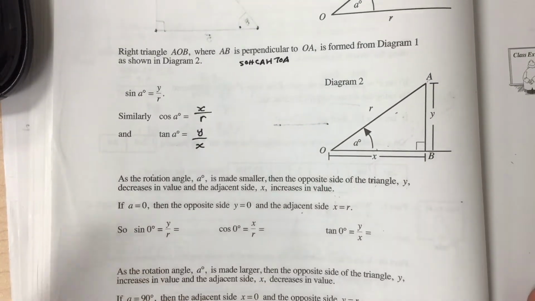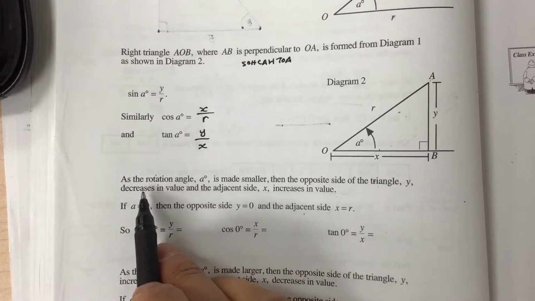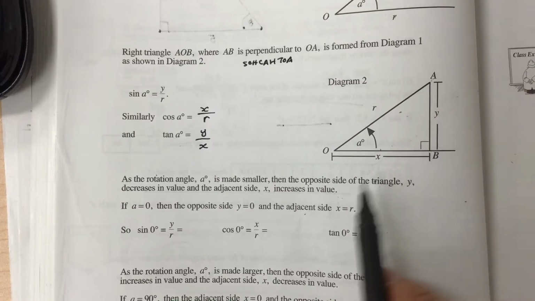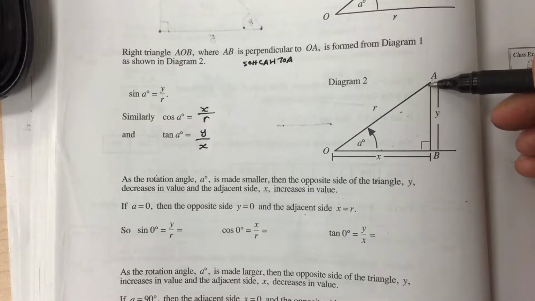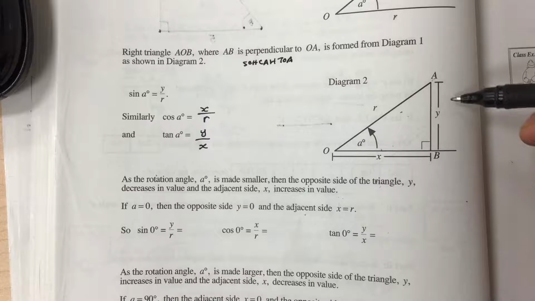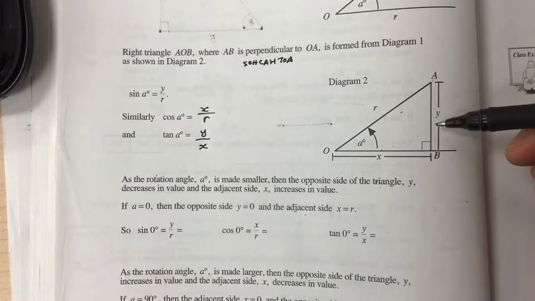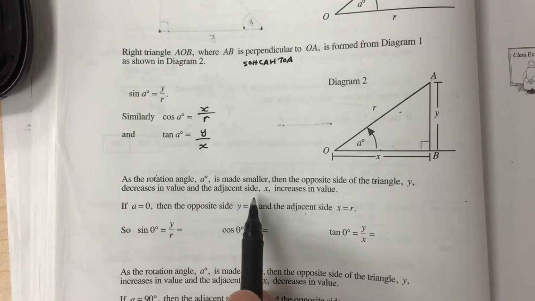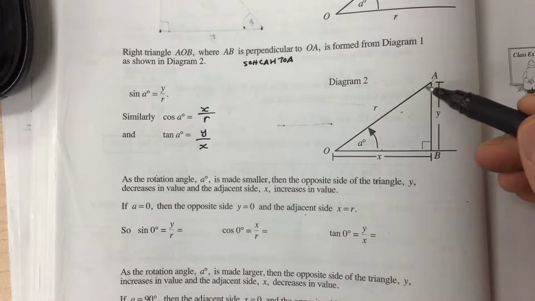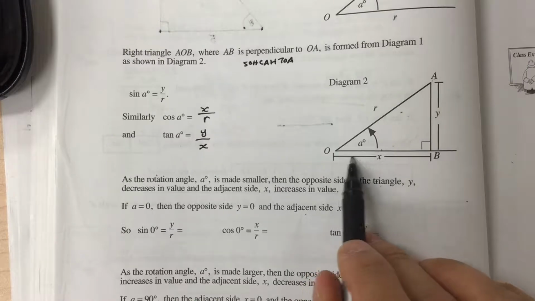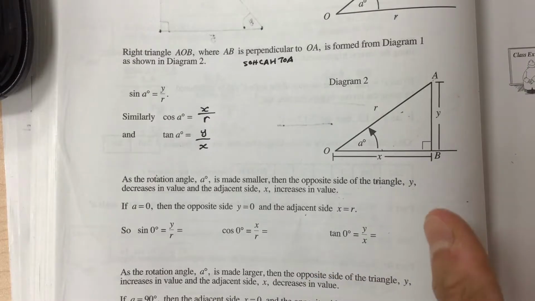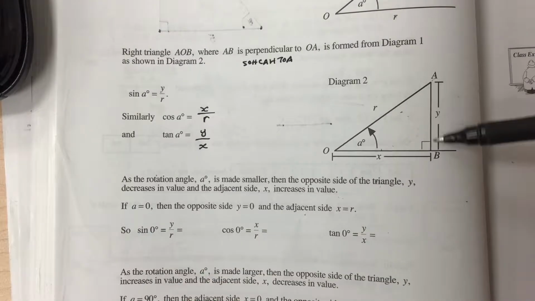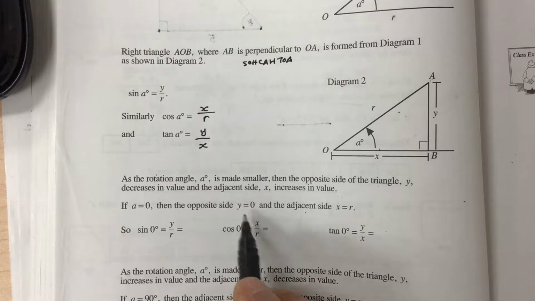So as we continue to move my rotation angle, so as the rotation angle is made smaller, so decrease, then the opposite side of the triangle y, so if I bring this line down, then my side length y will also get smaller. And the adjacent side, x, will increase in value. So as this gets smaller, then that means that my side length x will get larger, it'll increase. So if A is equal to 0, that means it's been brought all the way down. Then the opposite side, y, would be 0.